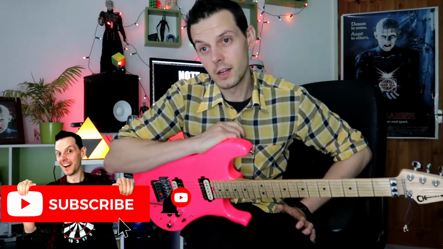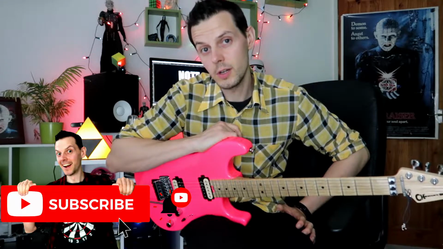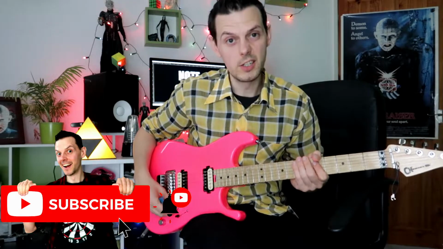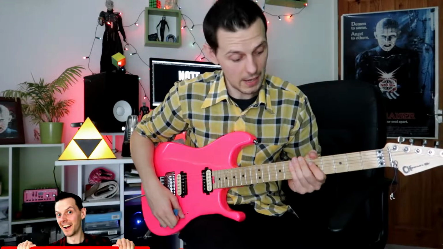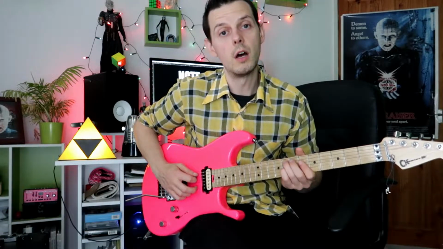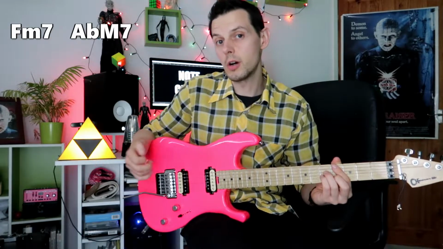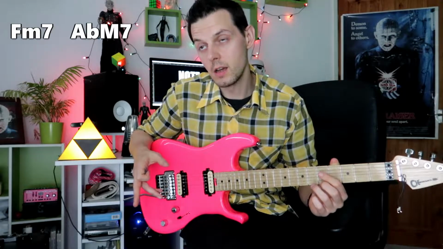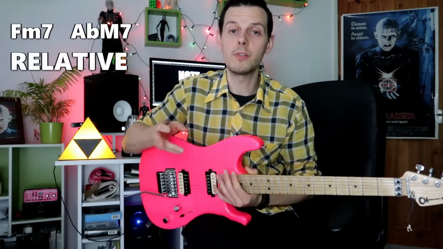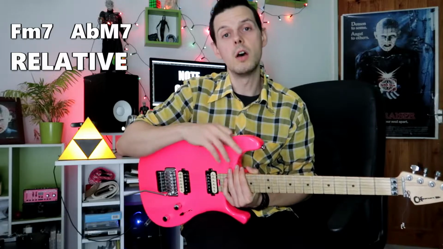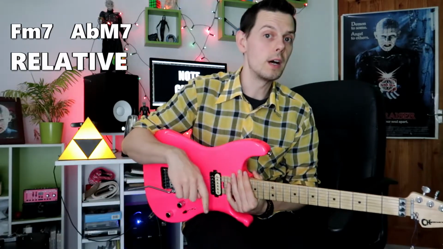Okay then, so note choice as I understand it. Let's take a chord progression. You know, that's where often these things begin. I came up with a little ditty and made a backing track, and it's built off the chords of an F minor 7 and an A flat major 7. What is the link between those two chords? Well, they are relative to one another. F minor is the relative minor key of A flat major, and vice versa.